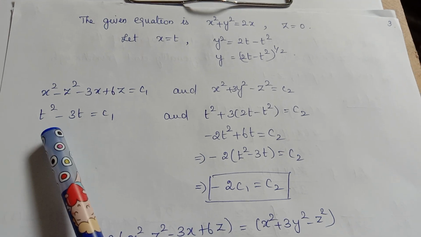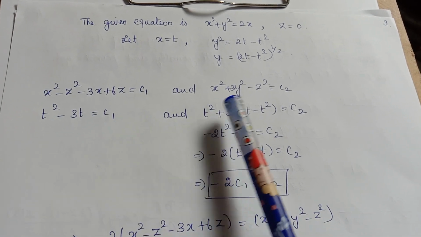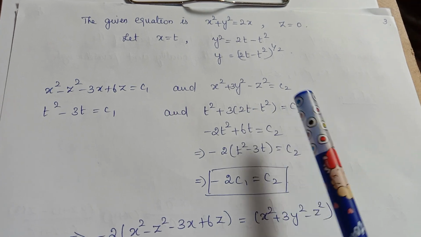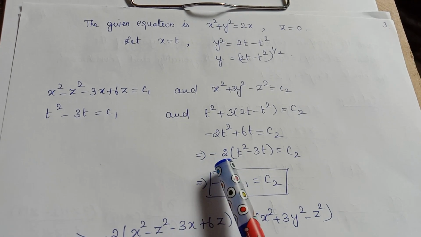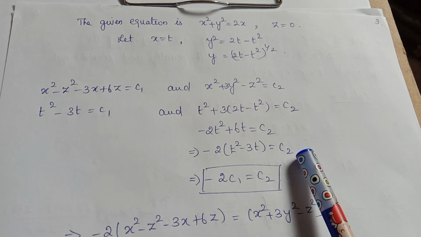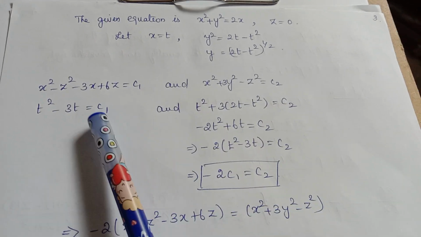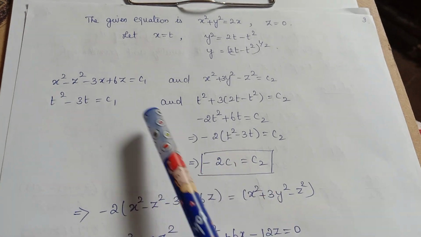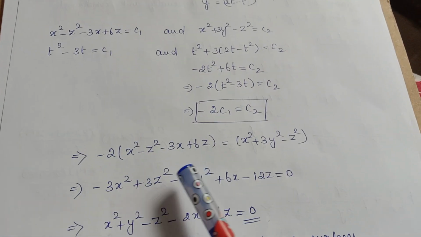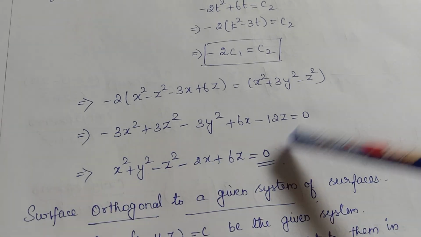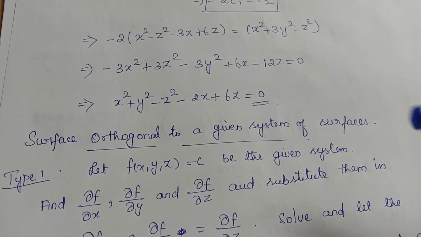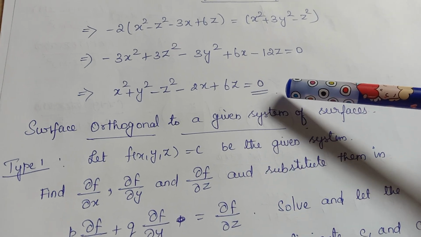So here I will be getting t square minus 3t equal to c1. Here, t square plus 3 into (2t minus t square) equal to c2. By simplifying, I am getting minus 2 into (t square minus 3t) equal to c2. But this is nothing but my c1. So minus 2c1 equal to c2. Now in the place of c1 and c2 you substitute these values and simplify. So I am getting x square plus y square minus z square minus 2x plus 6z equal to 0. So this is the integral surface passing through the given circle.